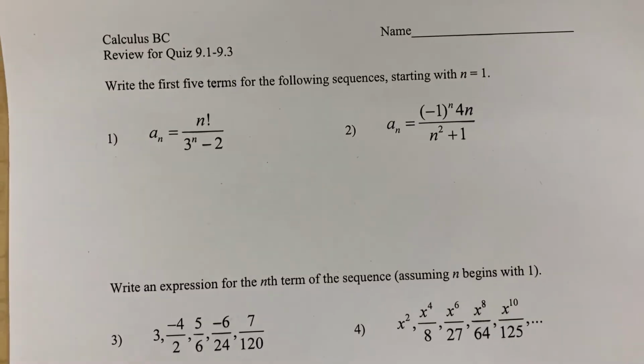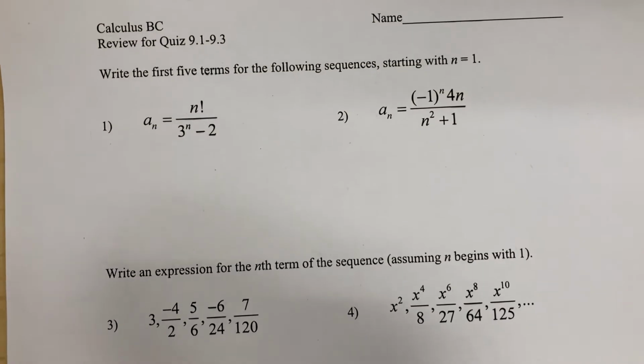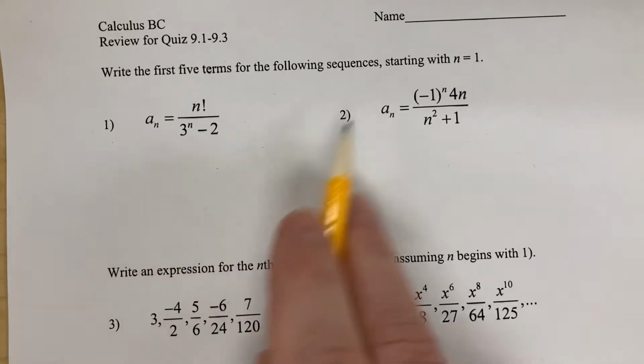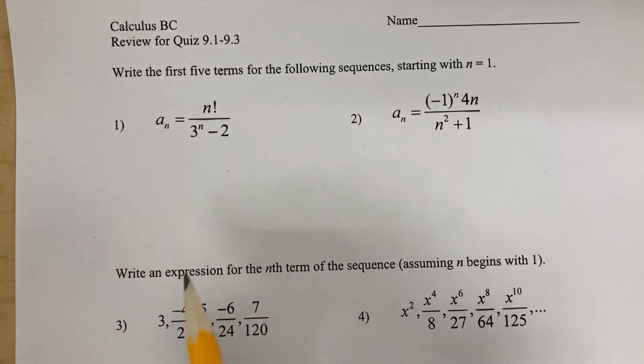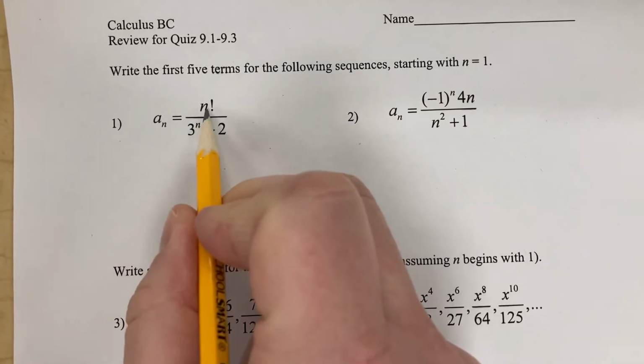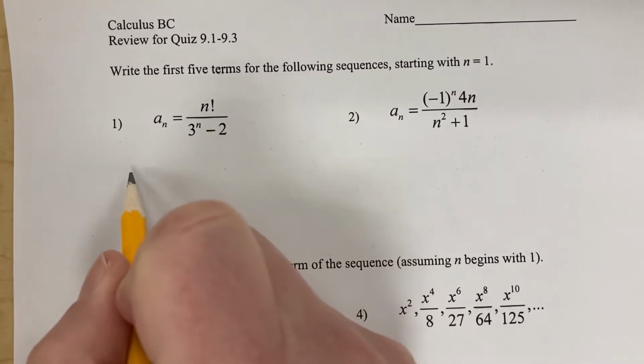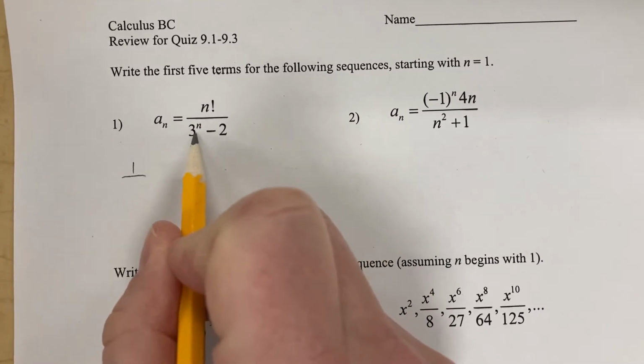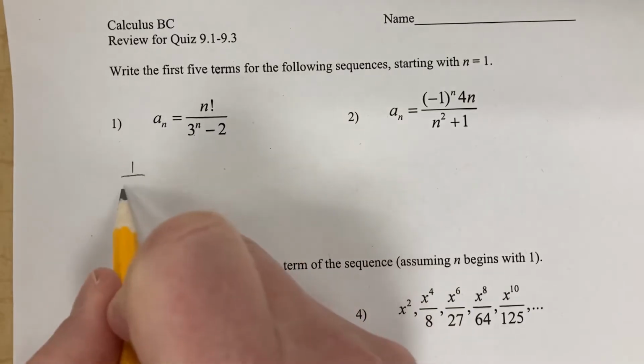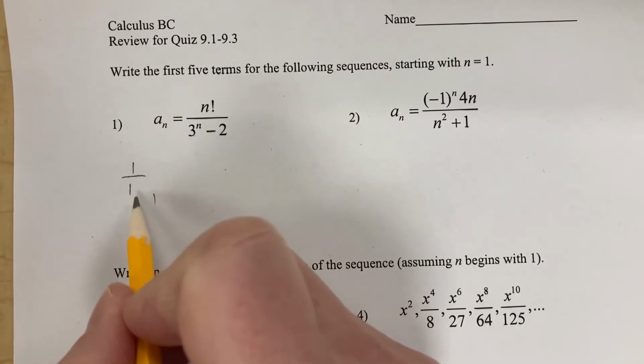All right, these are the answers to the review for the quiz 9193. For the first two here, we're starting with n equal 1 and coming up with the first 5 terms. So as far as the first term, we're just putting 1 in. 1 factorial is 1. 3 to the first is 3, minus 2 is 1. So we get 1 over 1 or 1 for that first term.